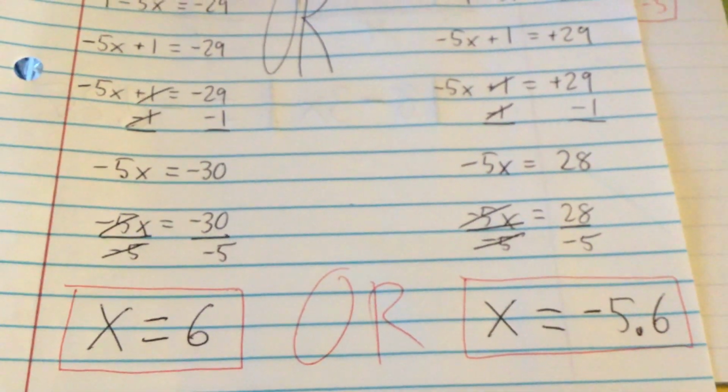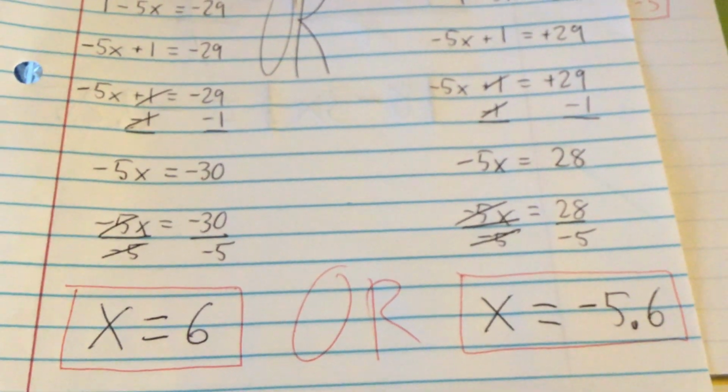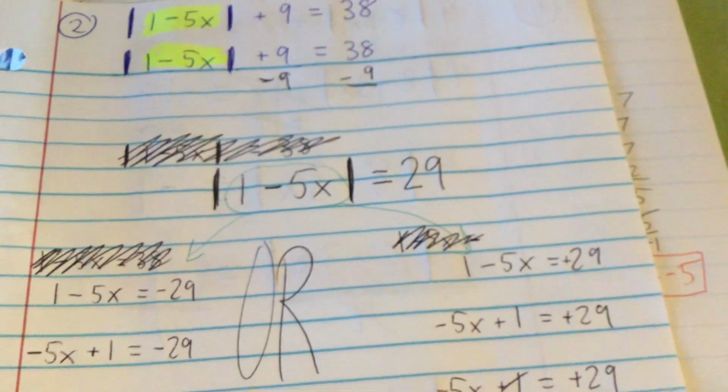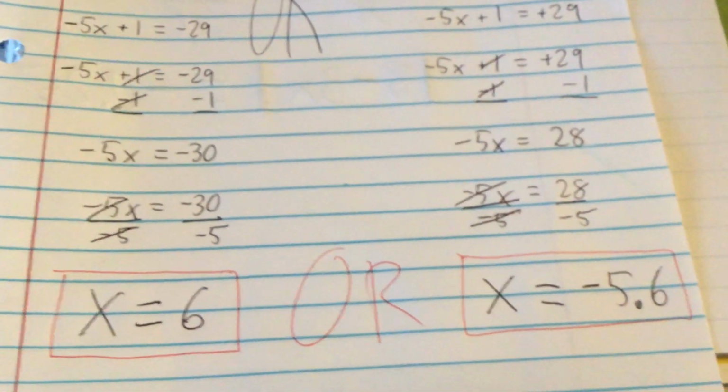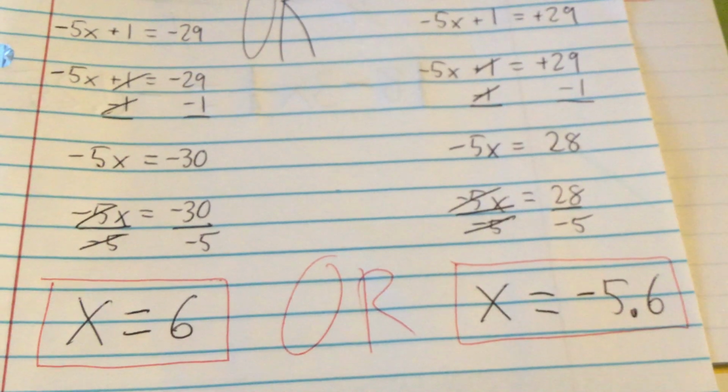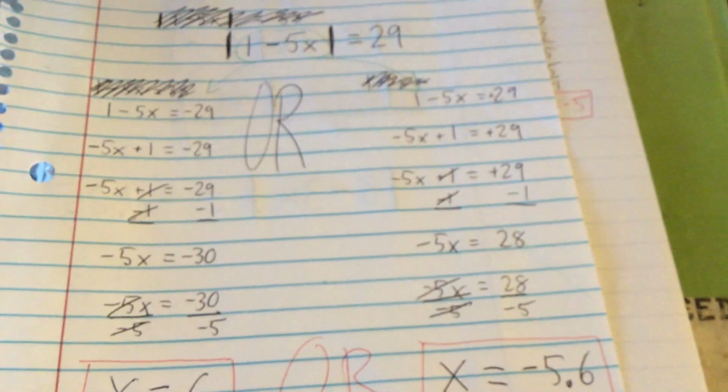These are the two solutions in the solution set. You can plug them into the original equation and you'll get true statements, as in both of them will get you the output of positive 38.